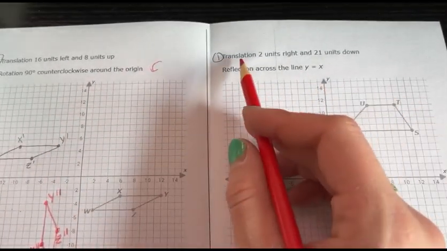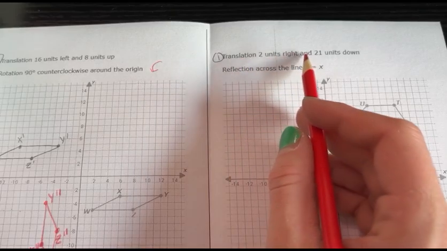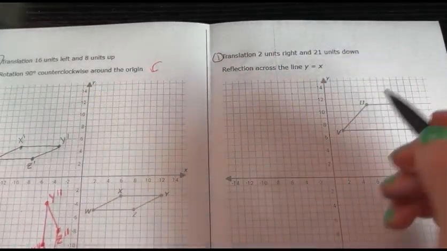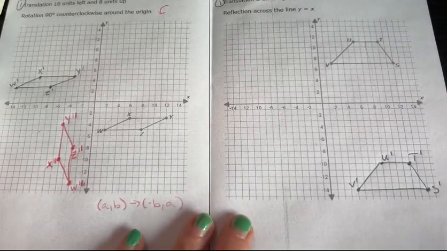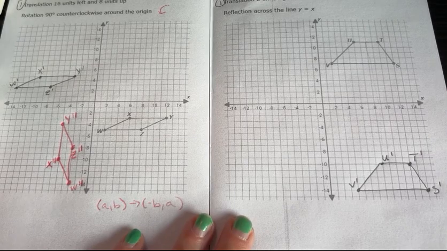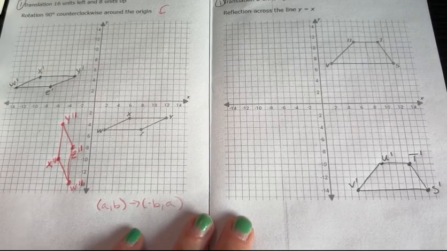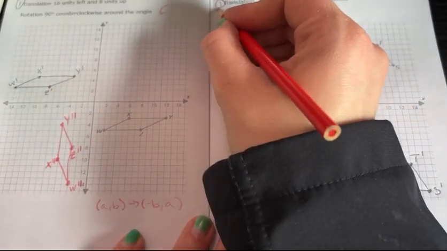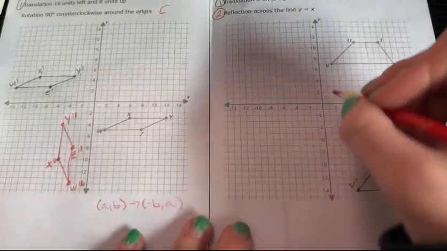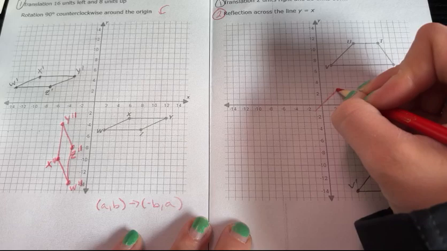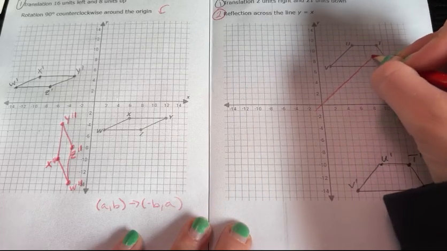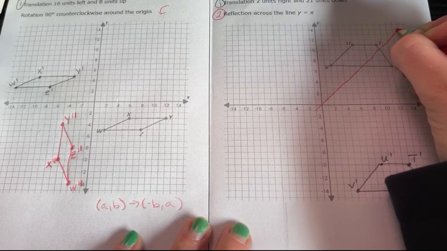Let's look at this next one here. In this next one, we're going to first translate 2 to the right and 21 down. We don't have to do that together. We'll just do that one at a time. All right, so hopefully you got that as well. That's right, 2 and 21 down. The second one is going to be reflecting across y equals x. So what I want to do is make sure I draw my line of reflection first, because I will be marking points for drawing your line of reflection.